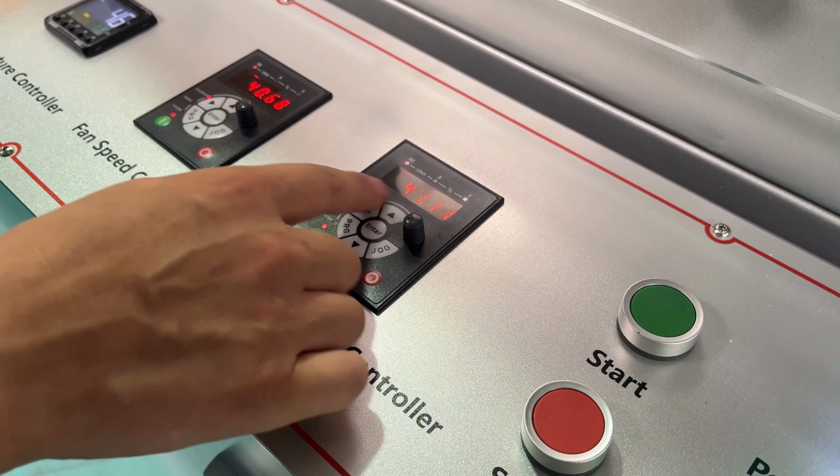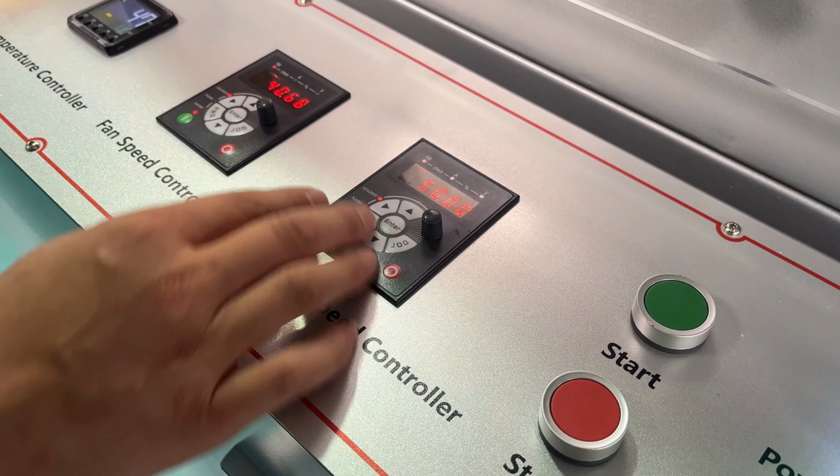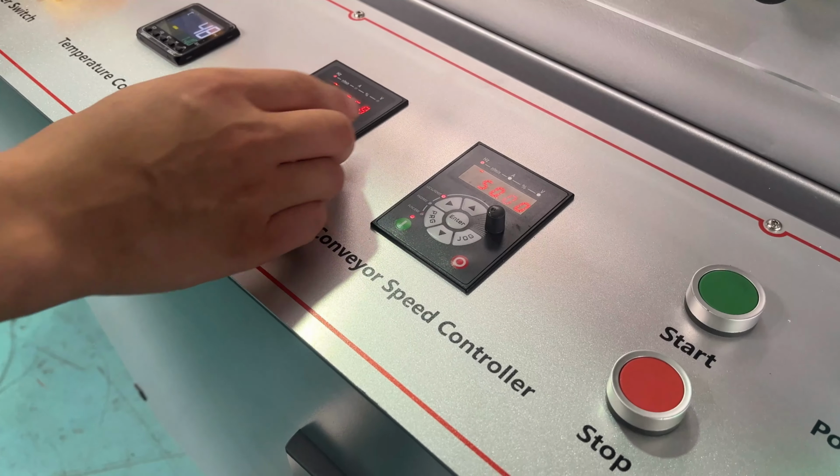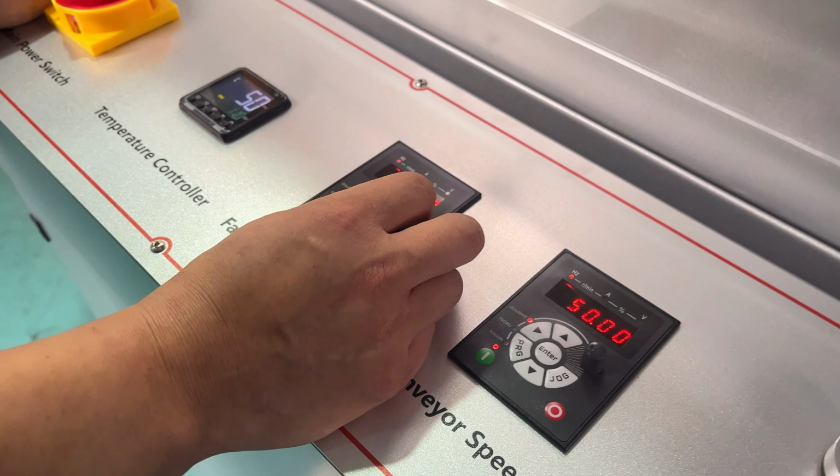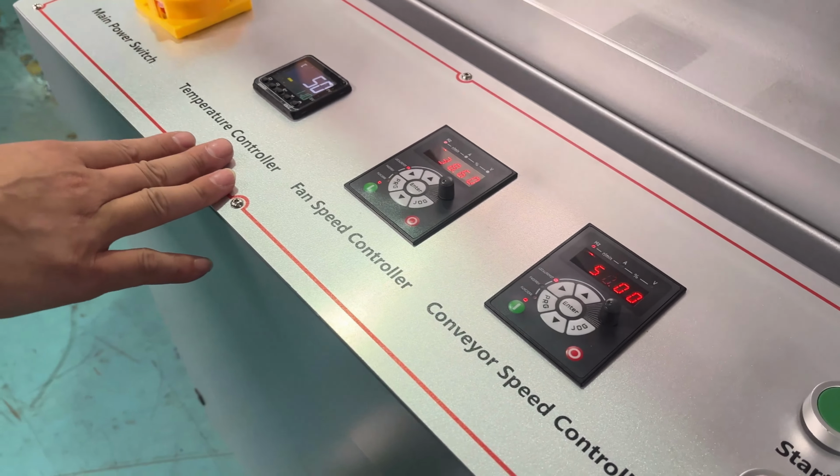These speed settings are pre-configured according to the customer's product requirements before shipment. There is no need for the customer to adjust them again. The machine can be used directly, including the later temperature setting procedure.